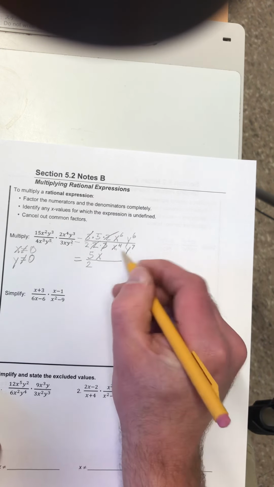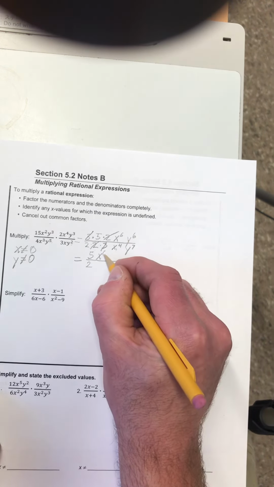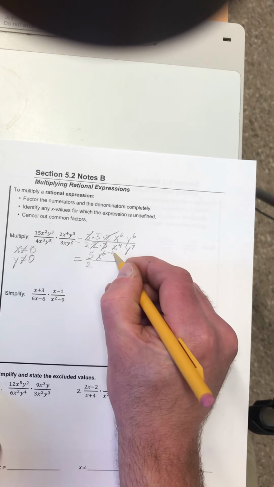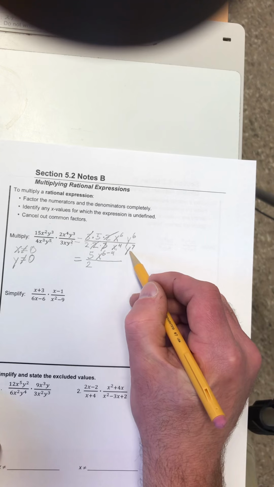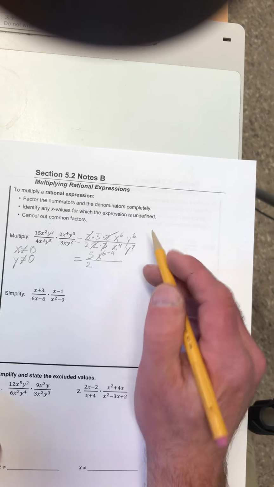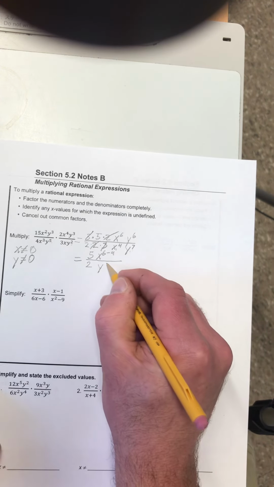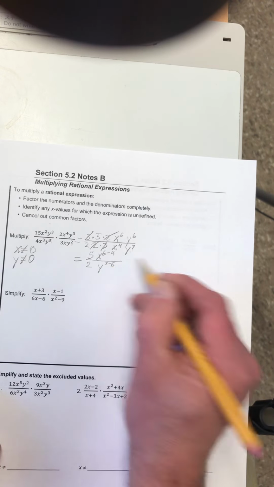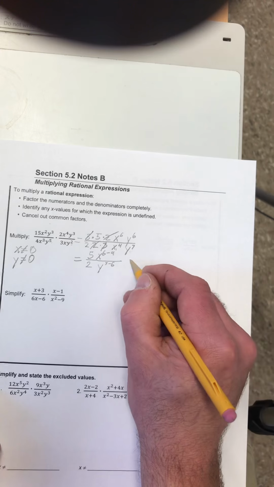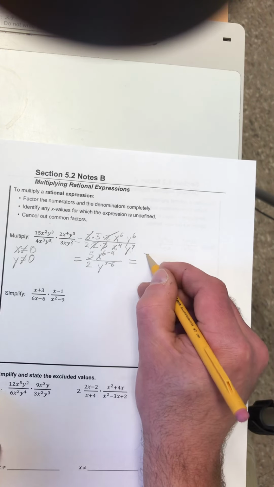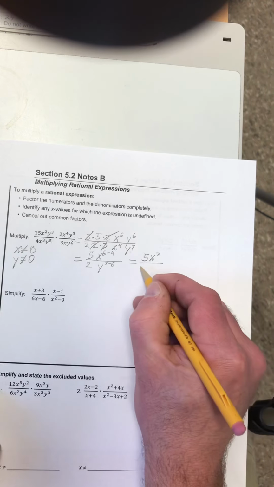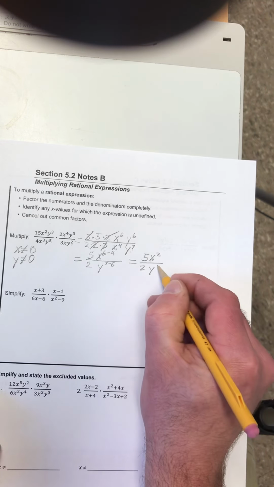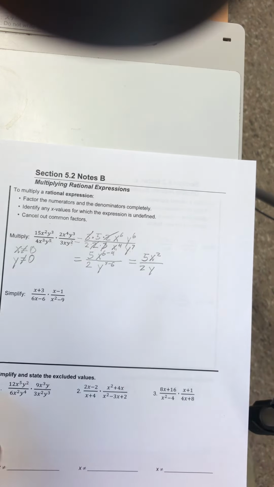So I'm going to move it to the top so that it's x to the 6th minus 4. And the y to the 7th is larger than y to the 6th. So it's going to stay on the bottom. So y to the 7 minus 6. And so our final answer is going to be 5x to the 2nd over 2y to the 1st, which would just be 2y.